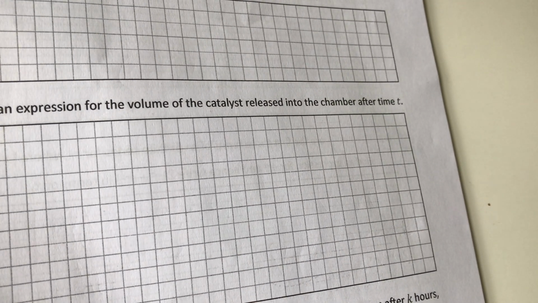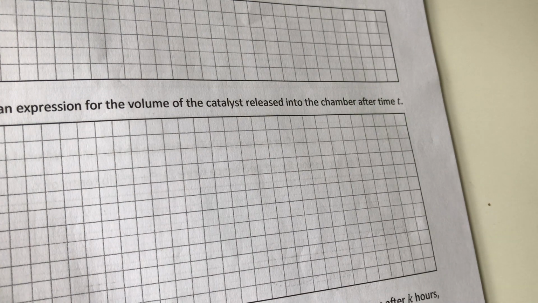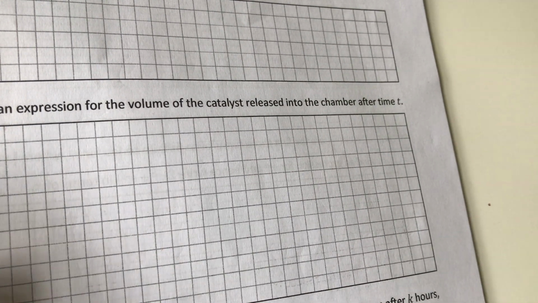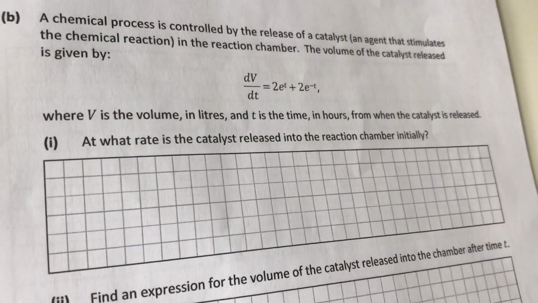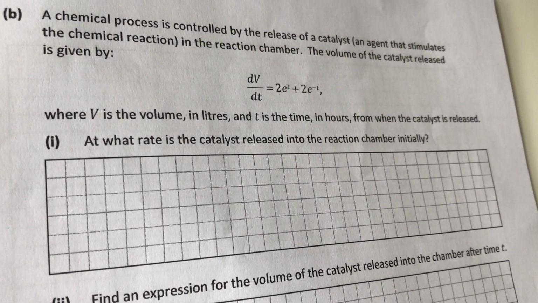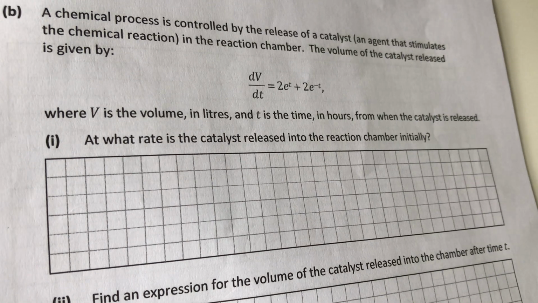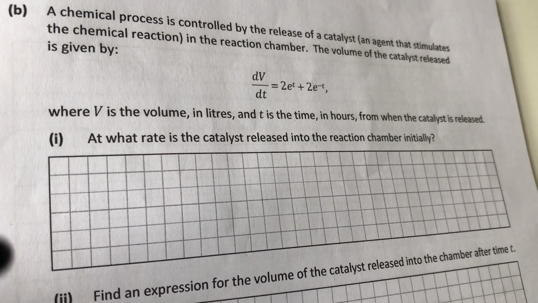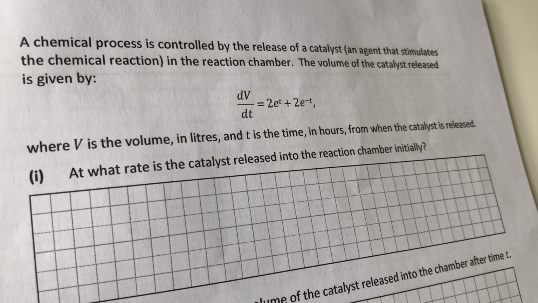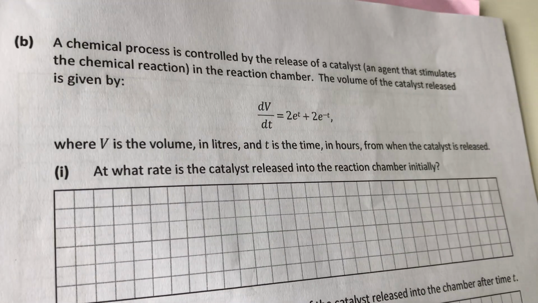So a chemical process is controlled by the release of a catalyst. You don't really need to understand that, but maybe if you have looked at science, you might even have an idea of what a catalyst is, even if they didn't explain it. But don't get thrown by the words. You still have a formula here.